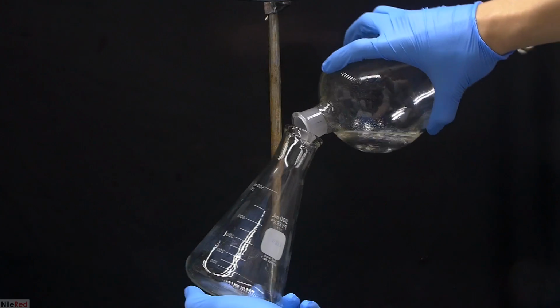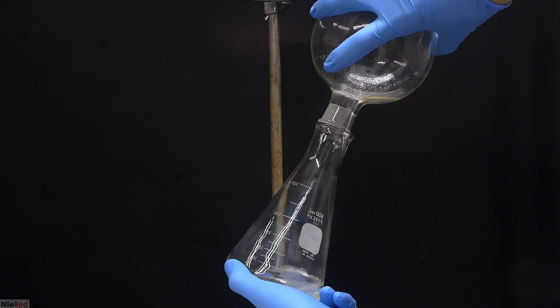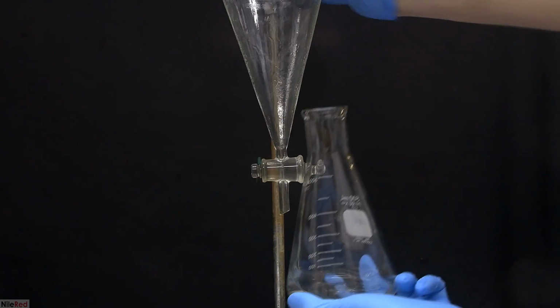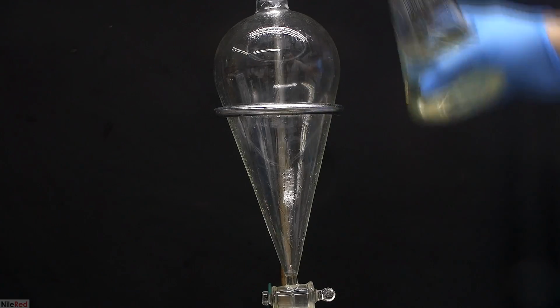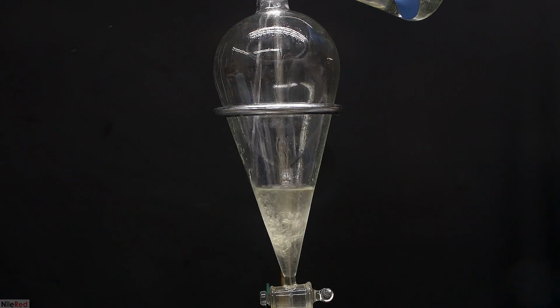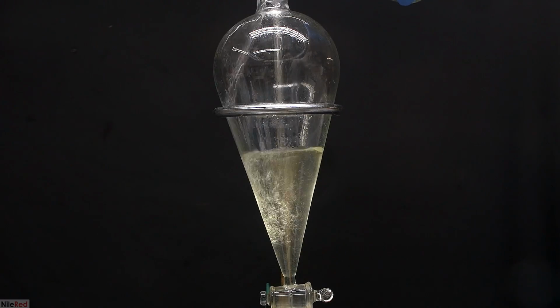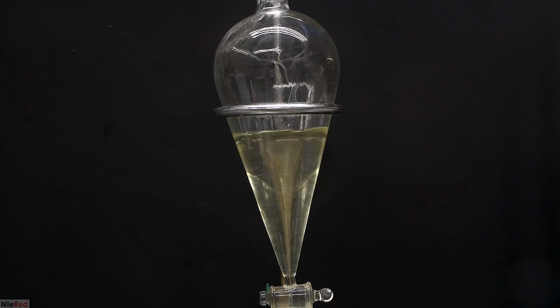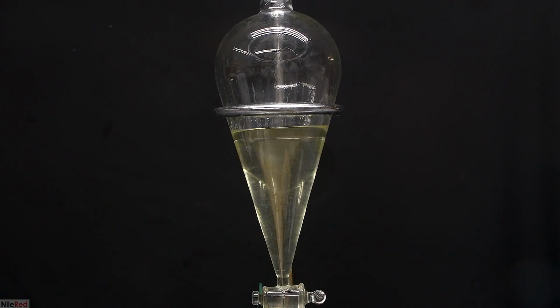After our lower aqueous layer has been drained off, I transfer the ether layer to another Erlenmeyer flask. The aqueous layer is transferred back to the separatory funnel, and we're going to try to extract as much caproic acid as we can from it.